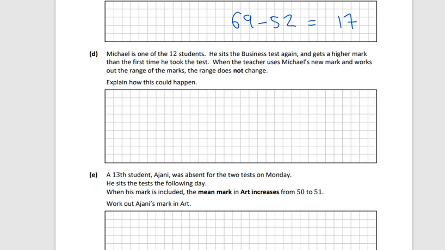Well, it's only the highest mark and the lowest mark that affects the range. So he obviously didn't get the highest mark or the lowest mark. He got something in the middle and he only jumped by something. So he did not get highest or lowest.